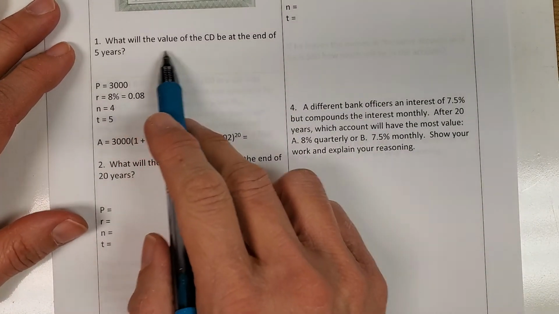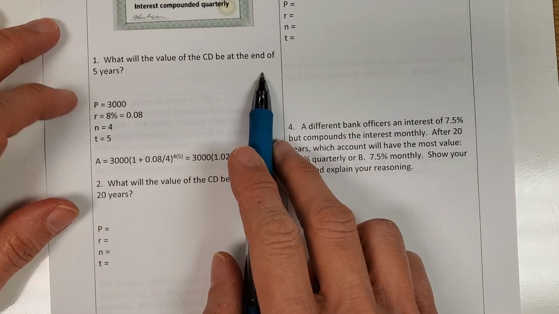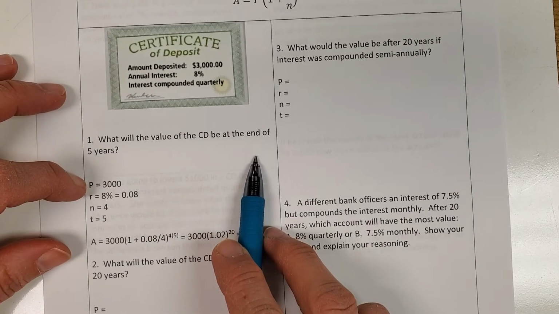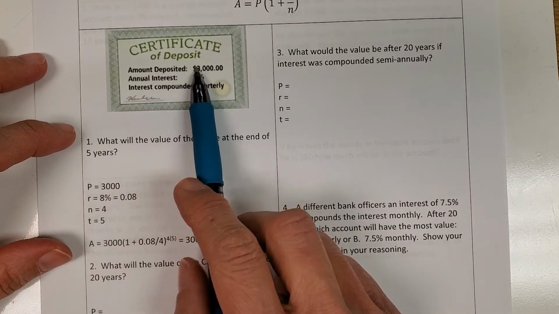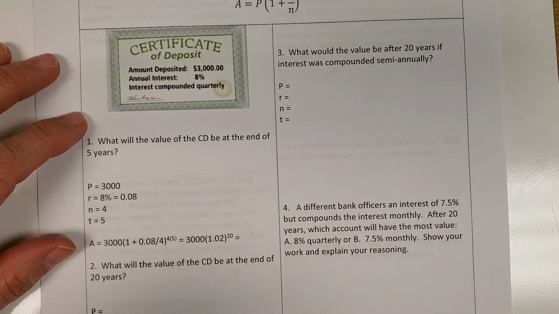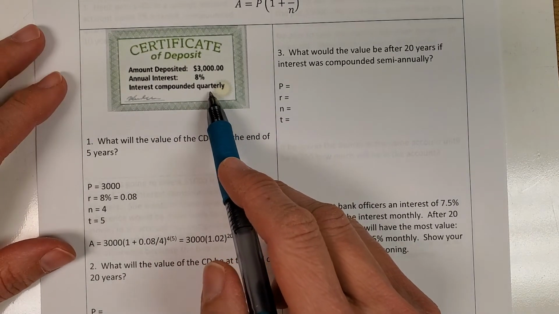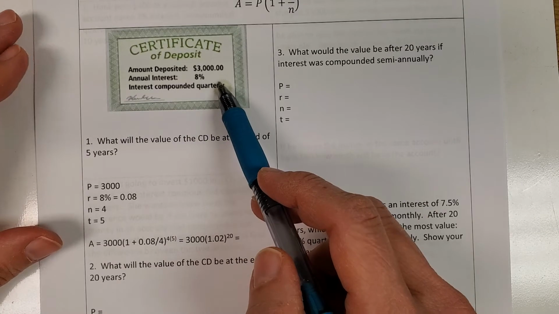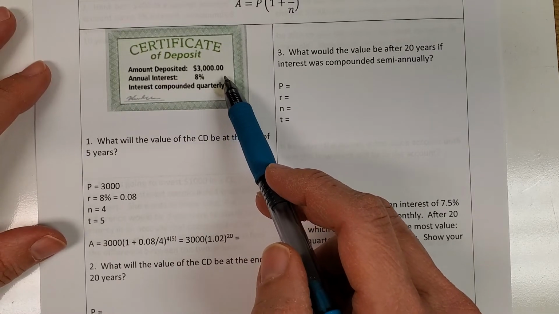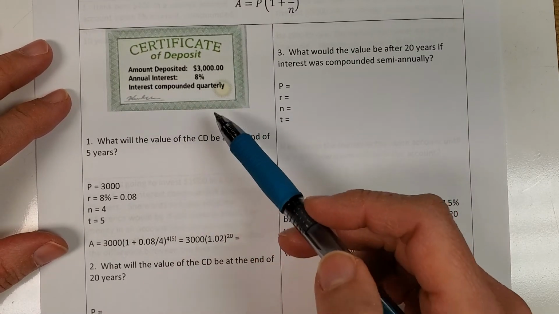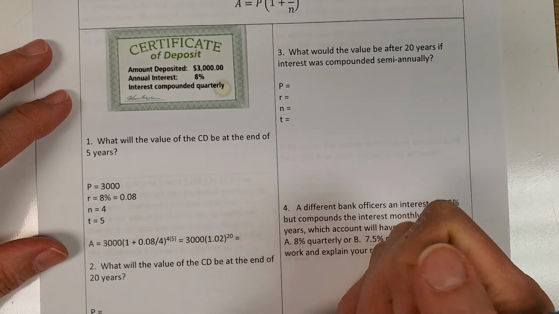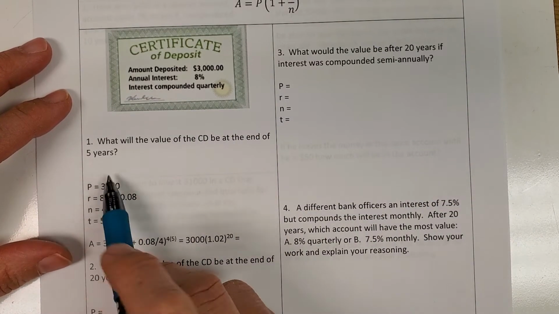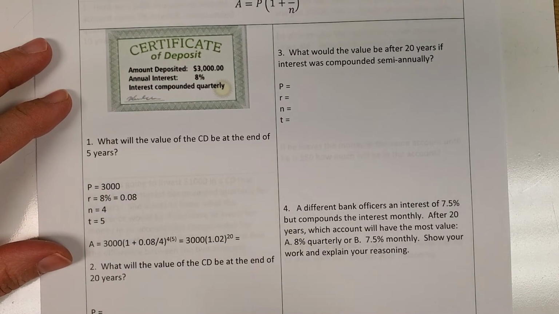So what will the value of a CD be at the end of 5 years? Now you might not know what a CD is. A CD is called a certificate of deposit, and it's a way to save money. So some banks offer different ways to save money other than a savings account. So you're going to give them $3,000. They're going to promise you 8% interest, and they're going to compound it quarterly. Right. So after 5 years, how much money will you have?